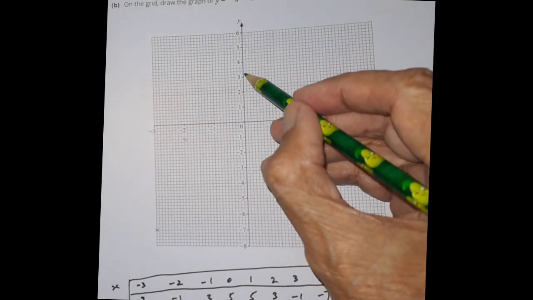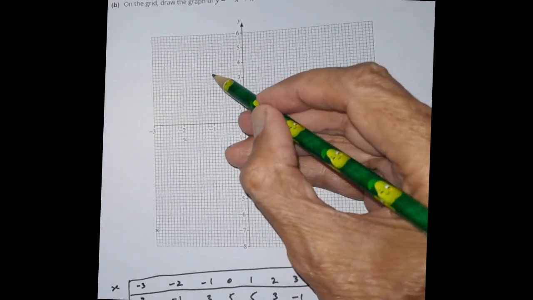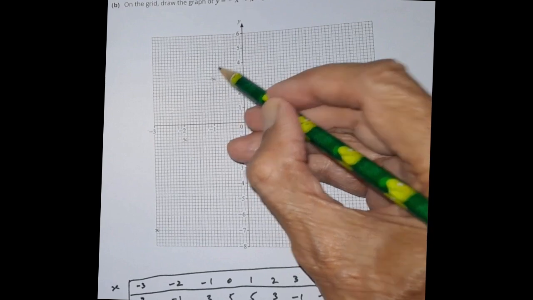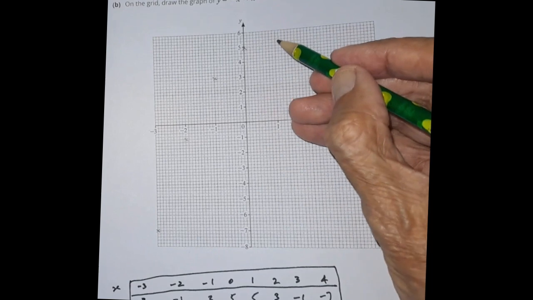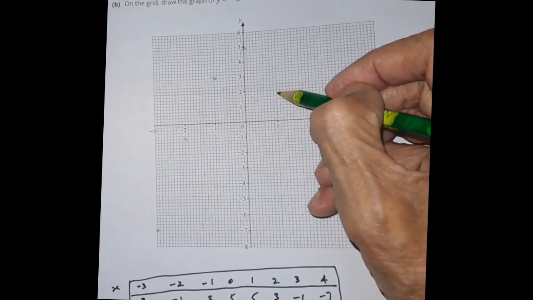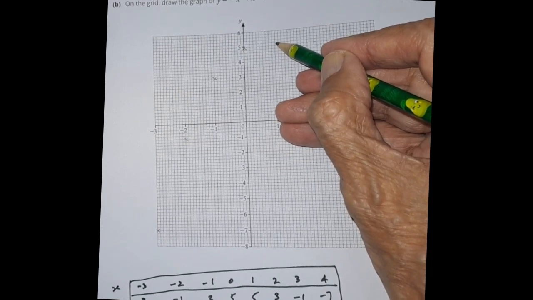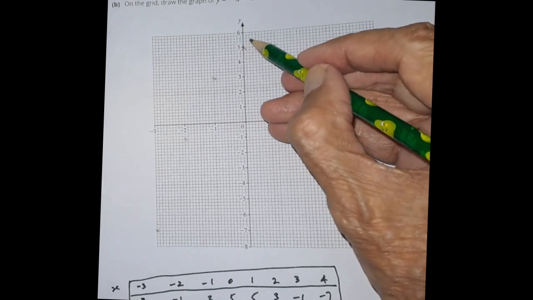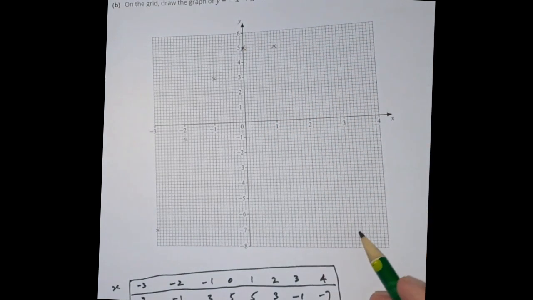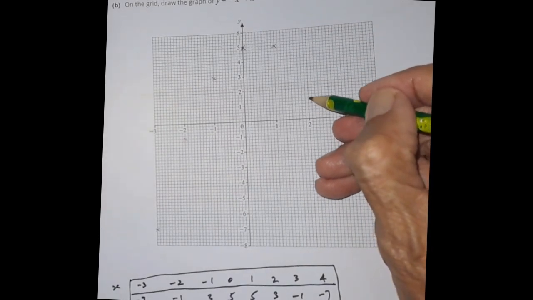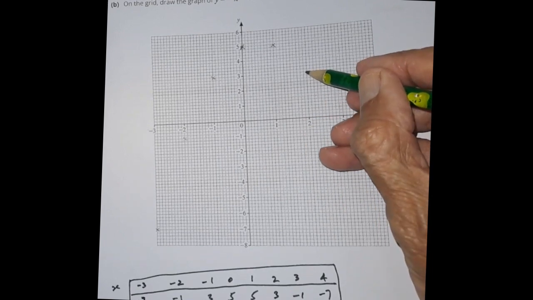Minus 1, 3 is going to be this point, so we draw a cross here. 0, 5 is going to be this, and 1, 5 is going to be this, and this is a bit lower, but you see I could have taken it over here. And then 2, 3 is going to be this point, 2, 3.